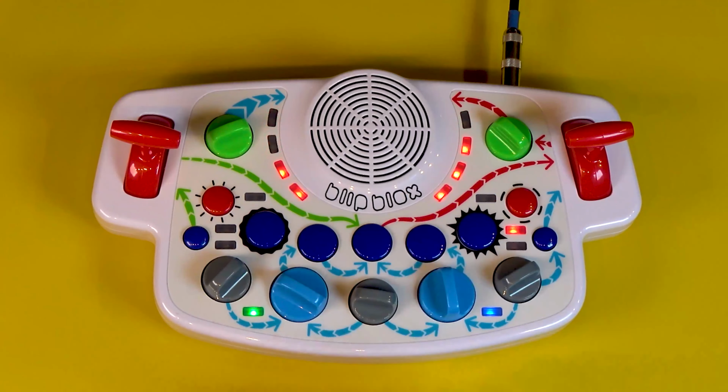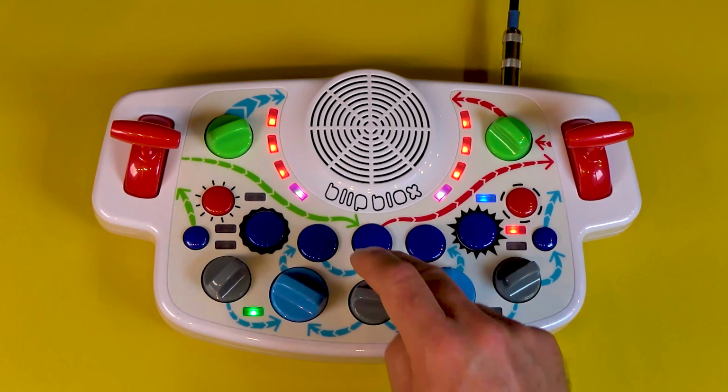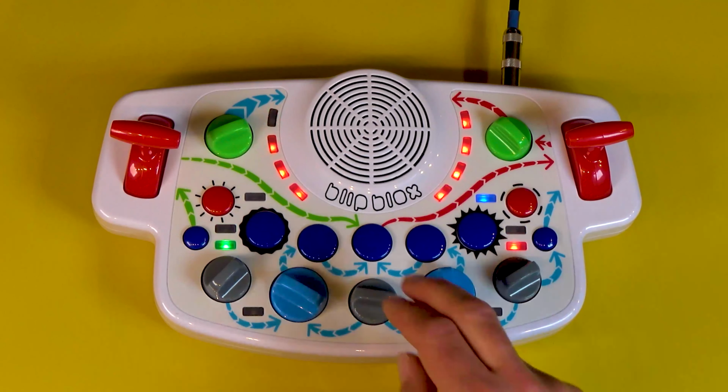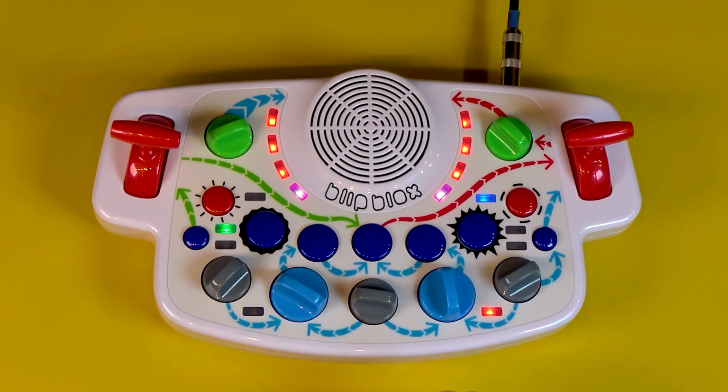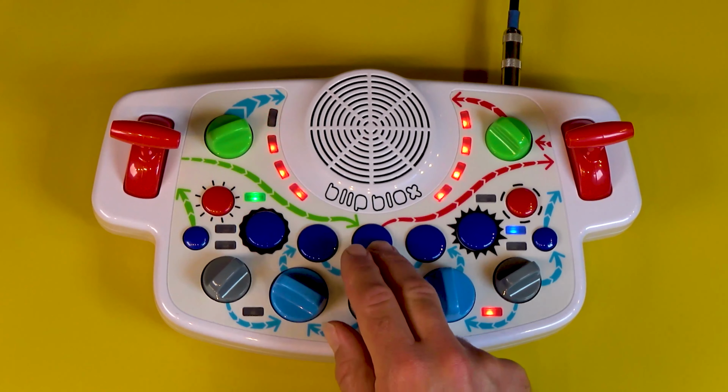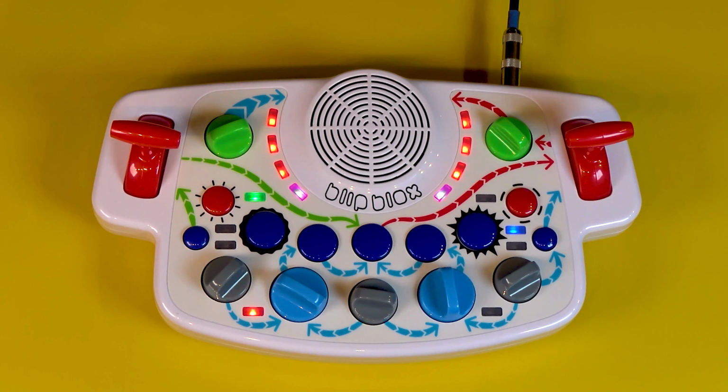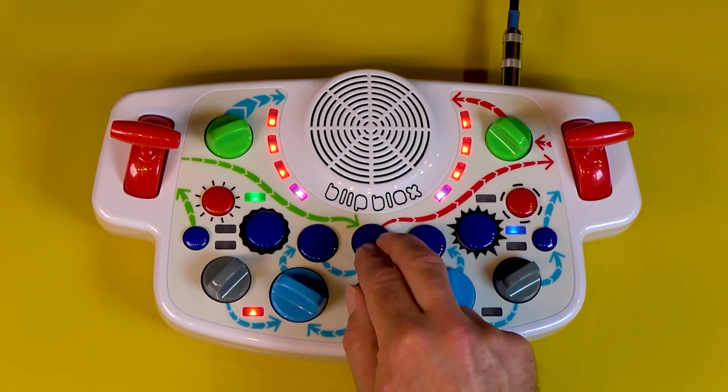One of the first things that's good to know about the Blipblox is if you get a really crazy sound, you can instantly change it by hitting that big blue button right in the middle. That changes the oscillator type, and that's really the easiest way to get a whole new sound on the Blipblox.